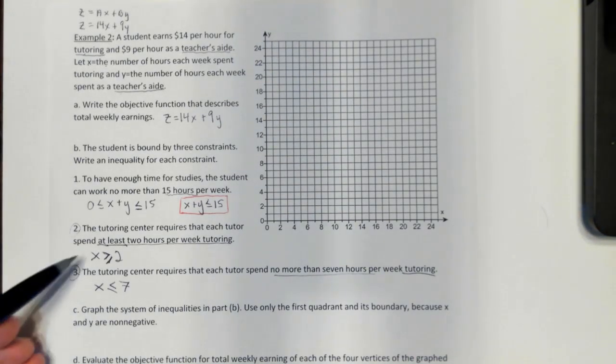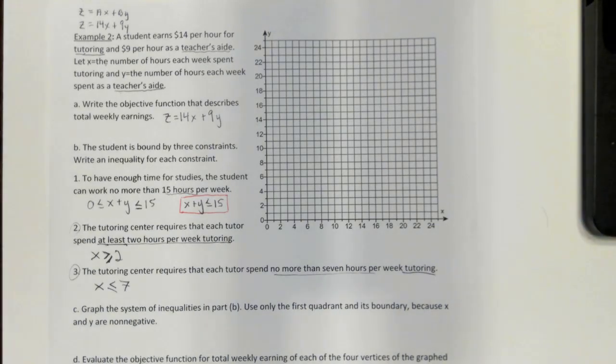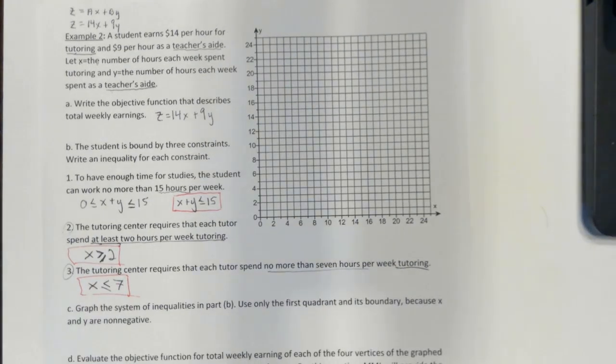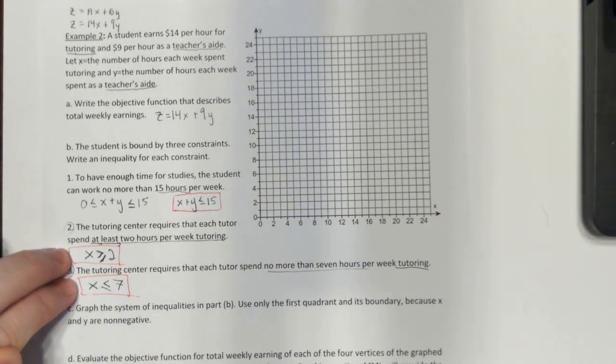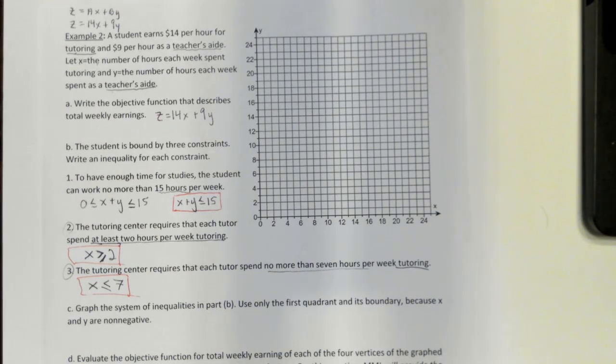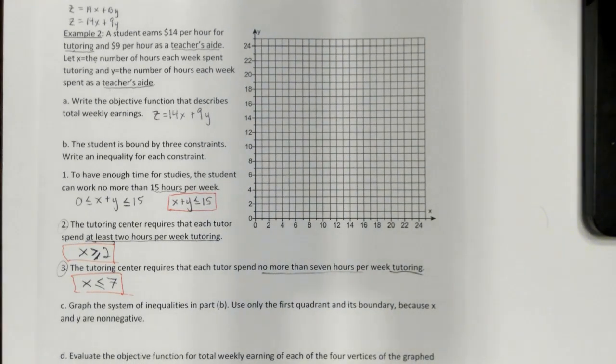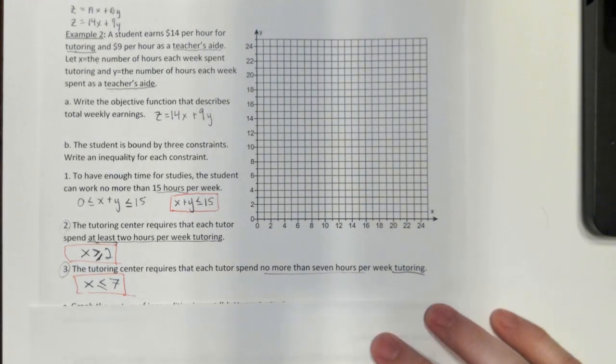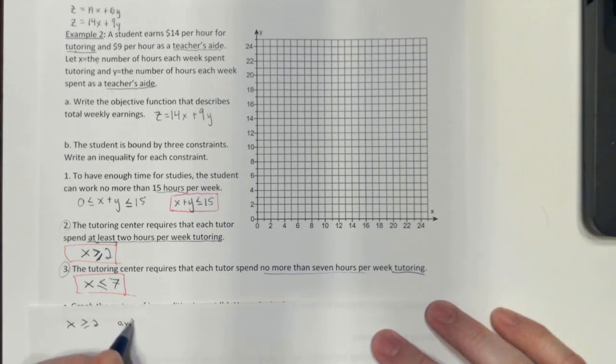Now, that's what they want us to type into my math lab. But I need to remind you that we can combine these two. Let me show you why real quick. So the reason I can combine these, we have x is greater than or equal to 2 and x is less than or equal to 7.